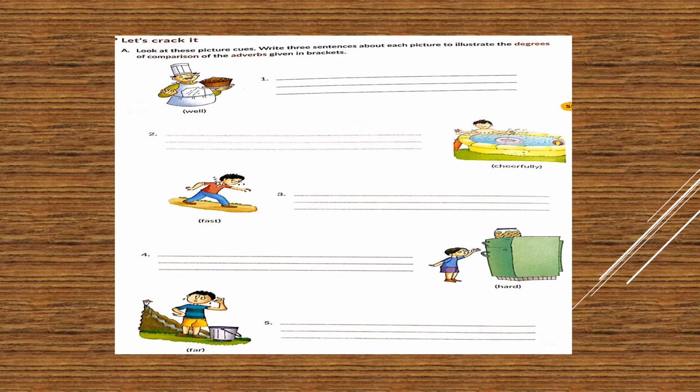Coming to Let's Crack It, exercise A. What do we have to do in this? You look at the pictures, these are your cues, these are your hints. Then you have to write three sentences about each picture and you have to illustrate the degree of comparison of the adverbs given in the bracket.